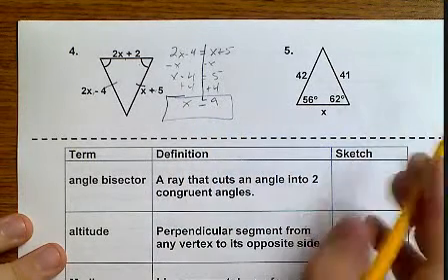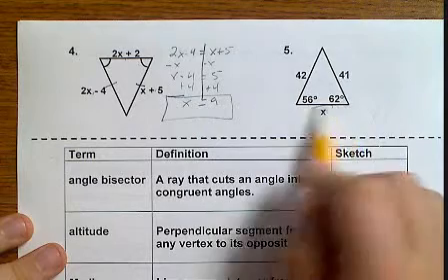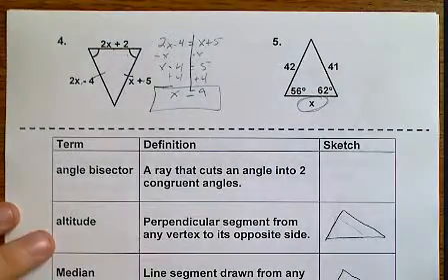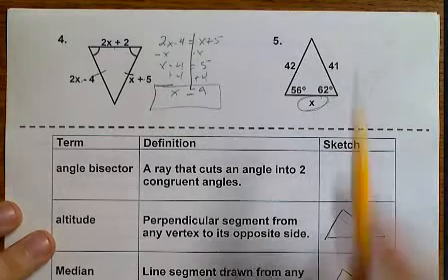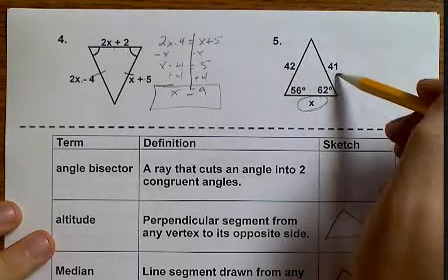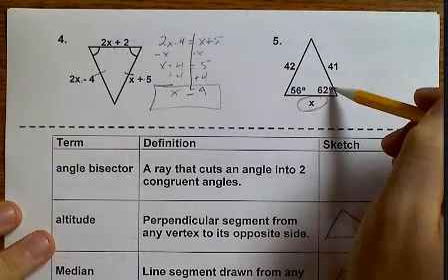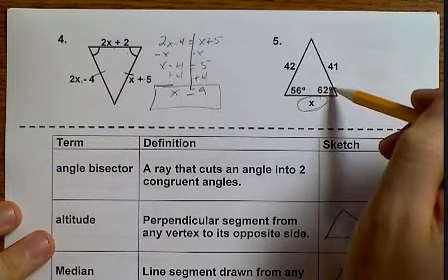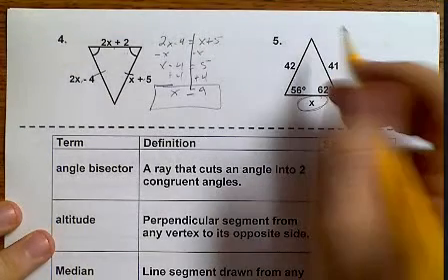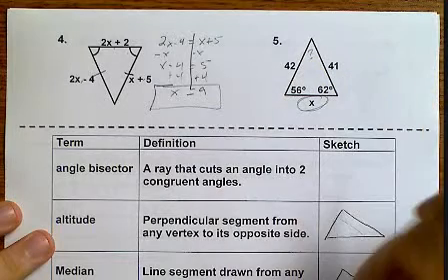Number 5, we want to figure out what this side is. Well, this looks like an isosceles with these two the same, but we can tell they're not because they're not the same. Our angles are also not the same. Well, let's see if we can figure something out. Let's see if we can figure out what this angle is.